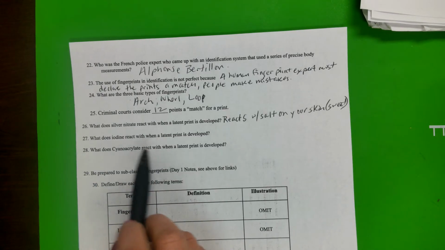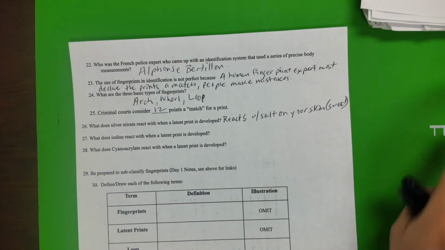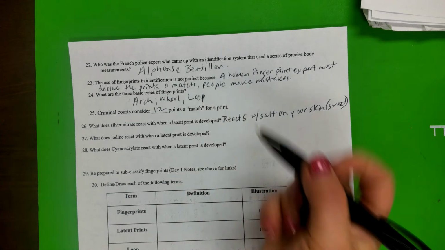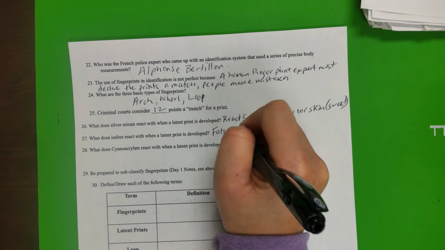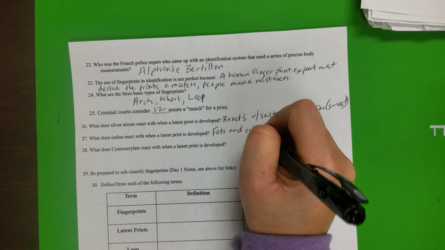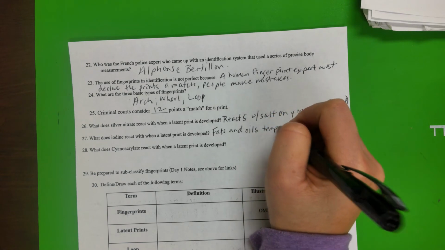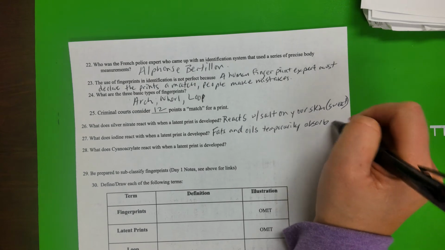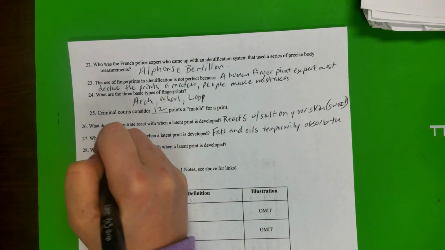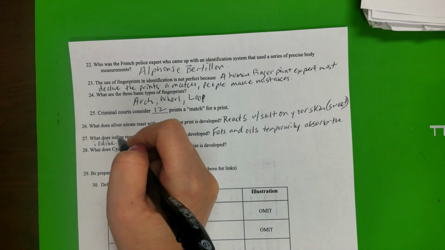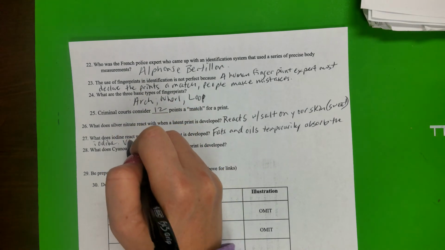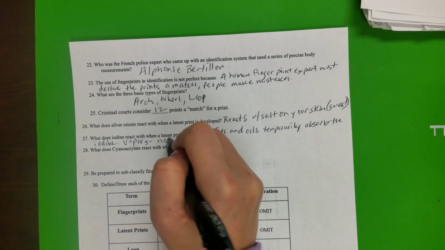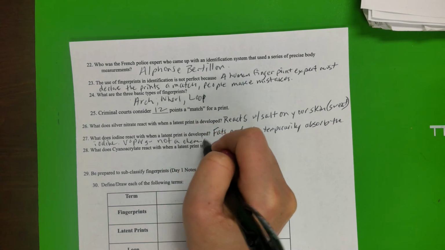With iodine, the fats and oils temporarily absorb the iodine vapors. It is not a chemical reaction.